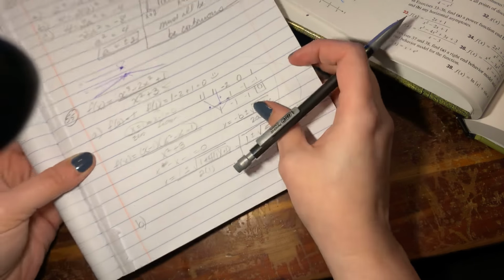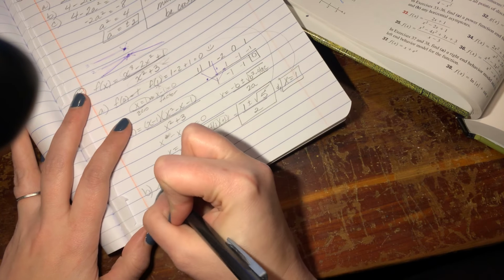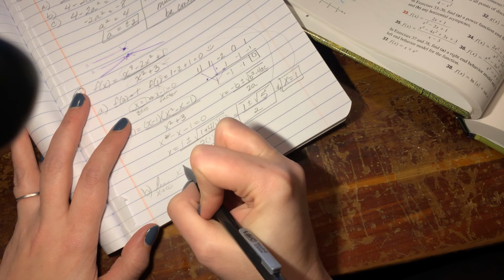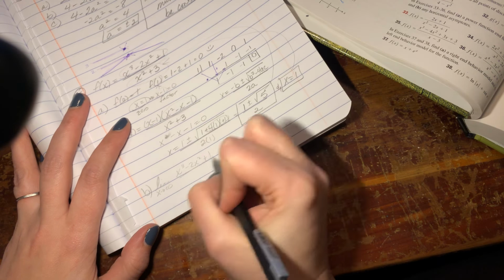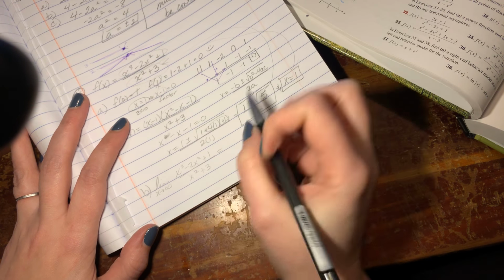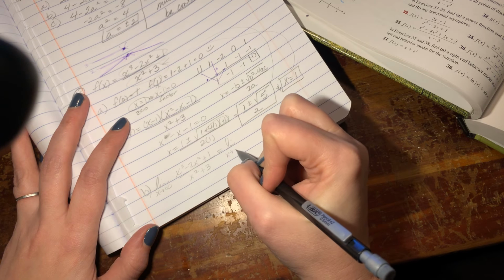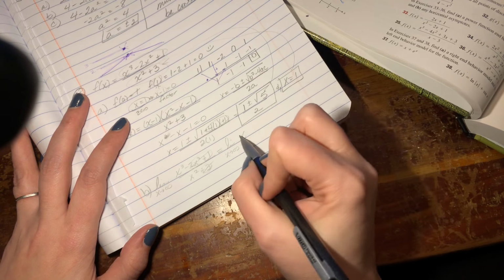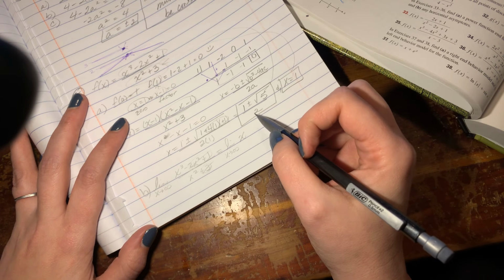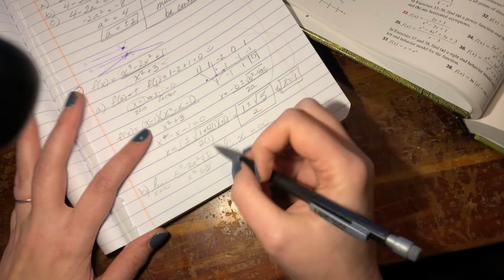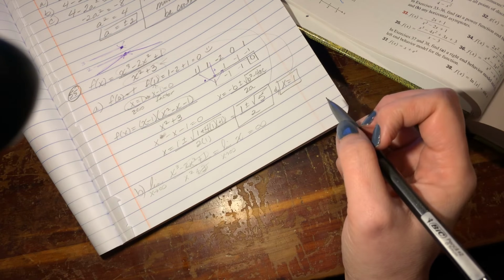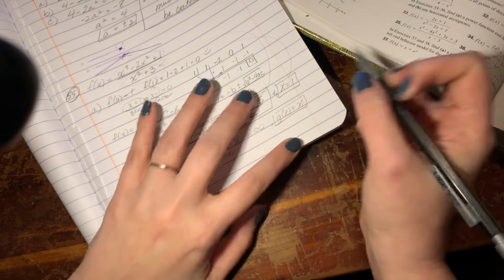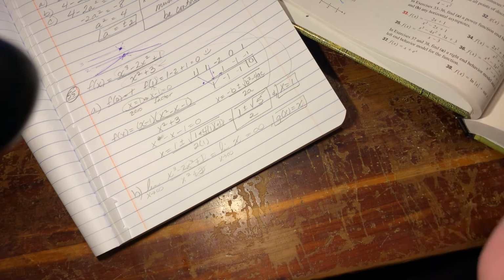B, find the right-end behavior model g of x for f. Okay, so this one says the right-end behavior. That's this guy, x cubed minus 2x squared plus 1 over x squared plus 3. Well, that's the limit as x goes to infinity of just x. That's the right-end behavior model, which is infinity. But it looks like just x. So g of x equals x is a good end behavior model.